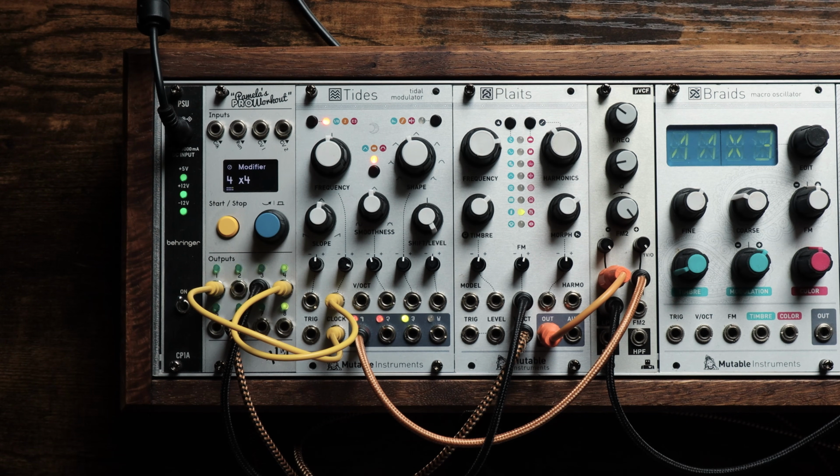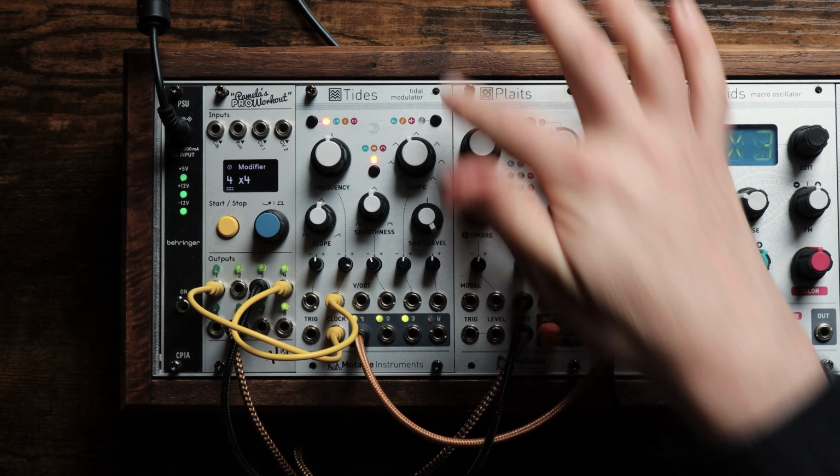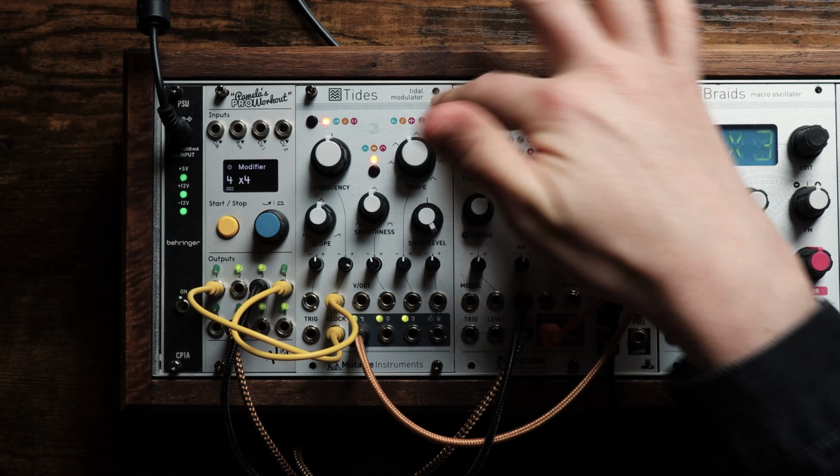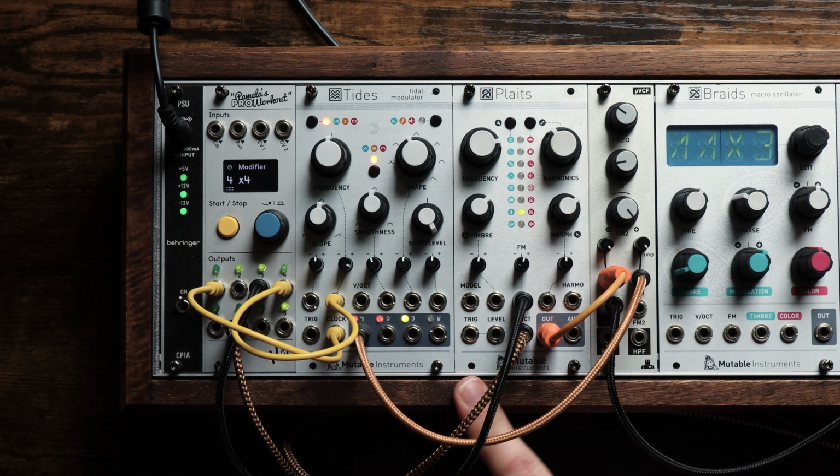So yeah, I guess that's the real basics of Tides. Next I want to take a look at the different output modes, as things can get really interesting when we start utilising all four of the various outputs.